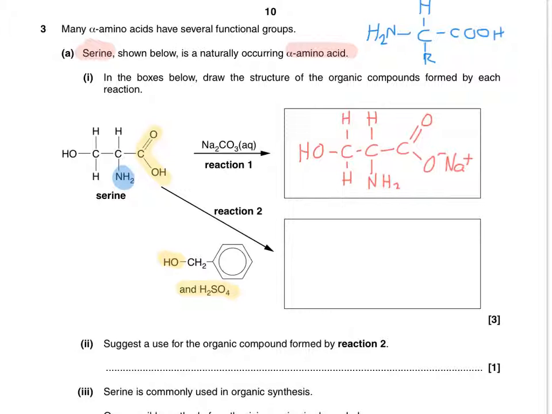So quite a lot of people miss this third mark that's available, because you can see that there's 3 marks available. So 1 mark is for the product of reaction 1, 1 mark is for the bulk of the correct structure of the product of reaction 2. But I'll draw it in a second and you'll see that there's actually 2 slight changes that happen.